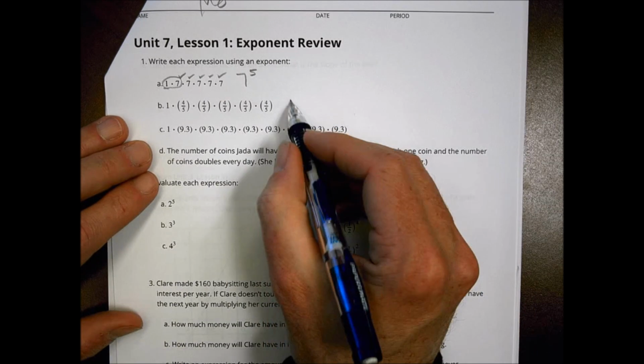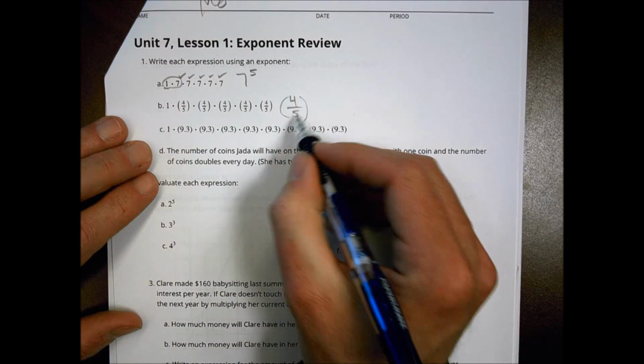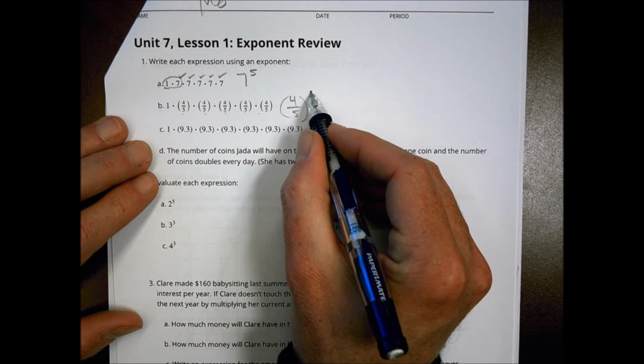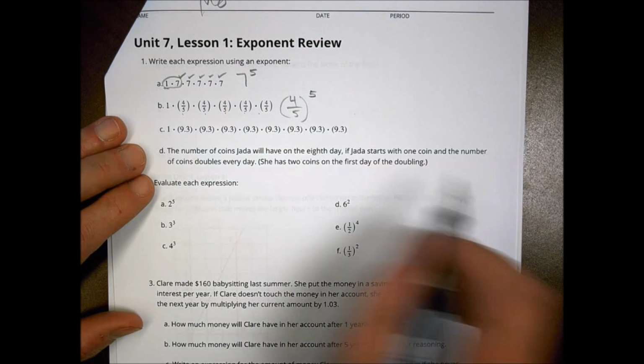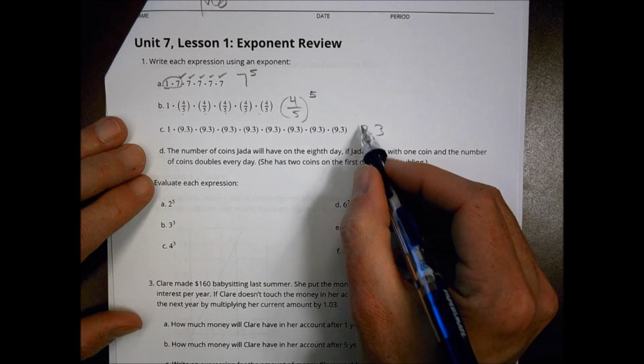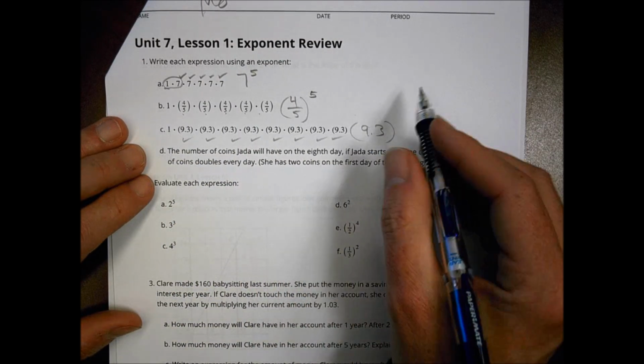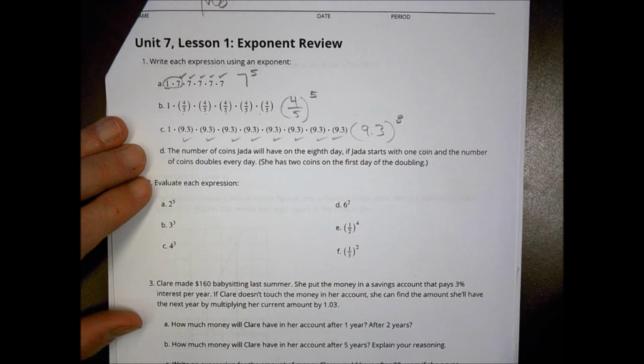For B, we have the 4/5, but how many of them are we going to have? 1, 2, 3, 4, 5. So this is 4/5 to the 5th power. The next one we have 9.3. In 9.3 we have 1, 2, 3, 4, 5, 6, 7, 8 of those. So it's 9.3 to the 8th power.